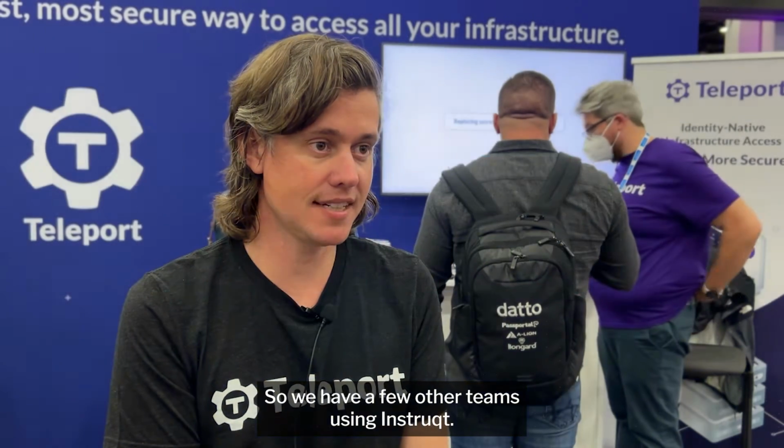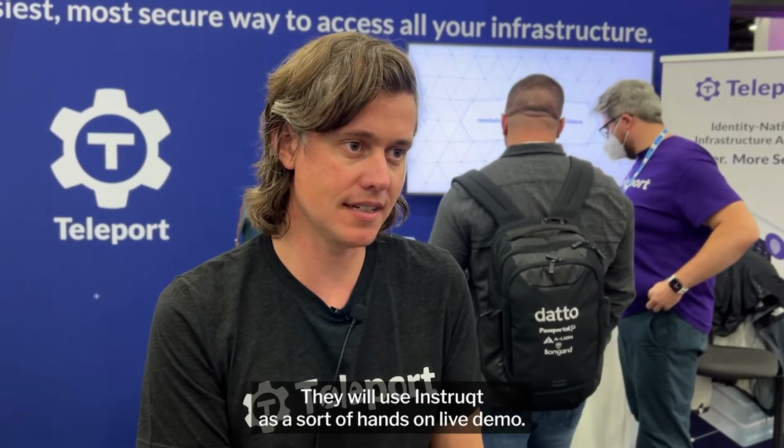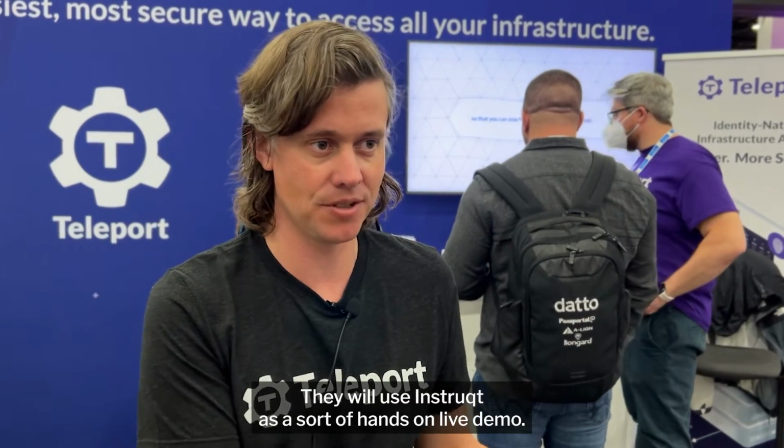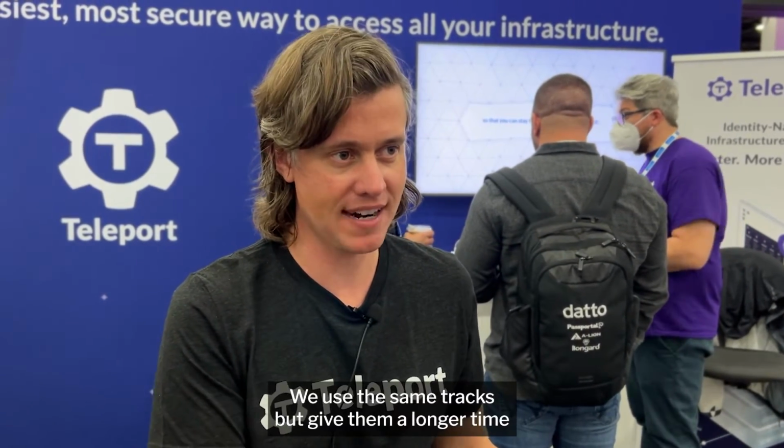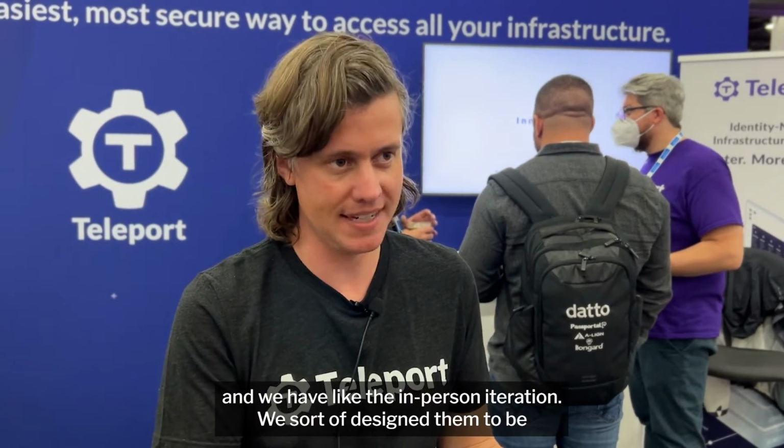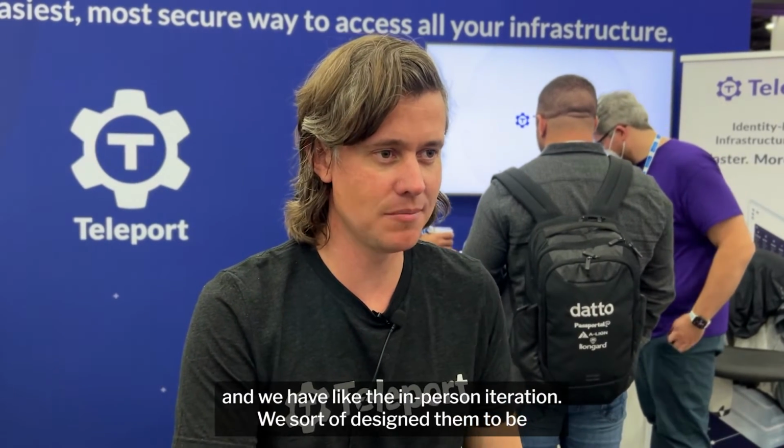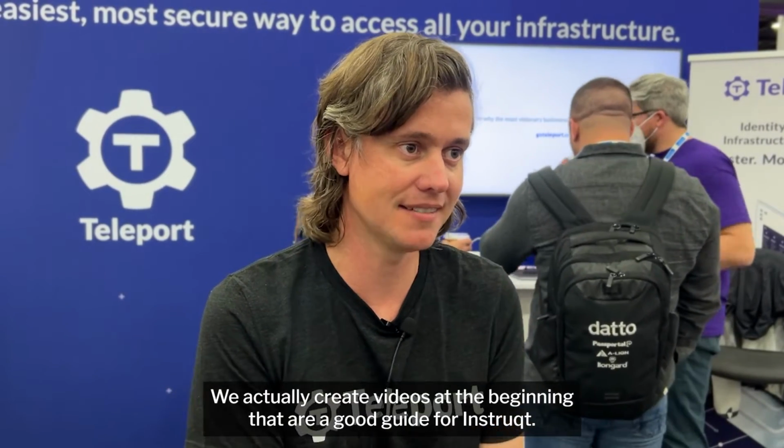Yeah, so we have a few other teams using Instruqt. We have field events, so different places within the US and Canada, we get together with our potential accounts. They will use Instruqt as a sort of hands-on live demo. We use the same tracks, but give them longer time, and we have the in-person narration. We sort of design them so you can do them without following along. We actually create videos at the beginning that are a good guide for Instruqt.